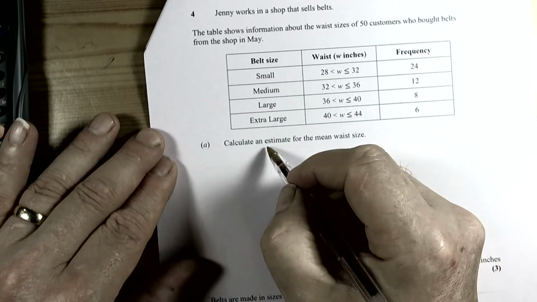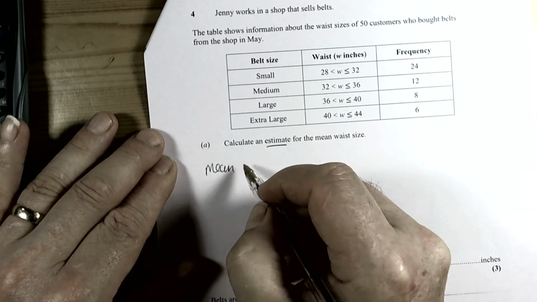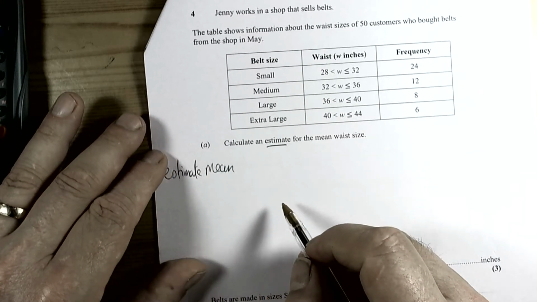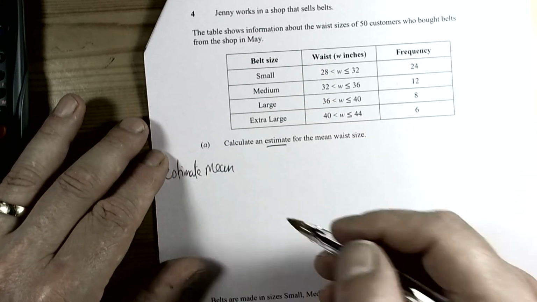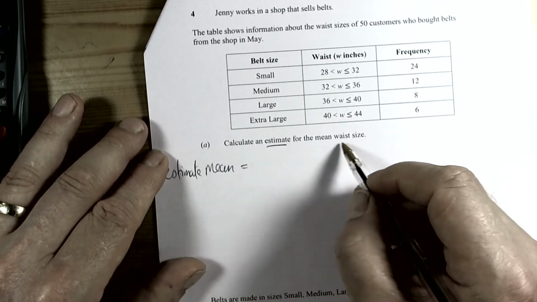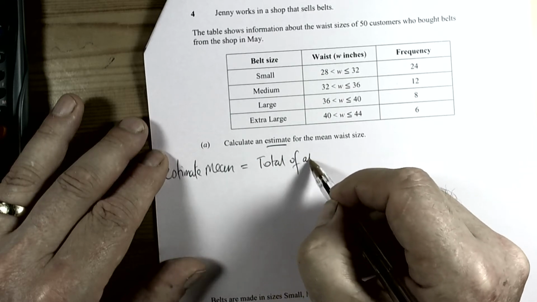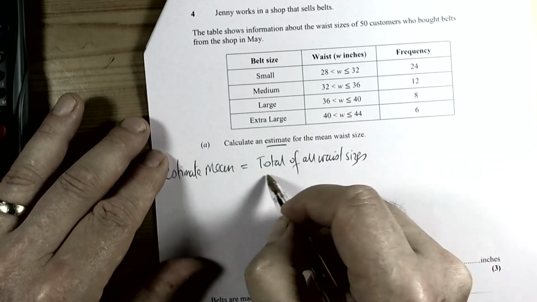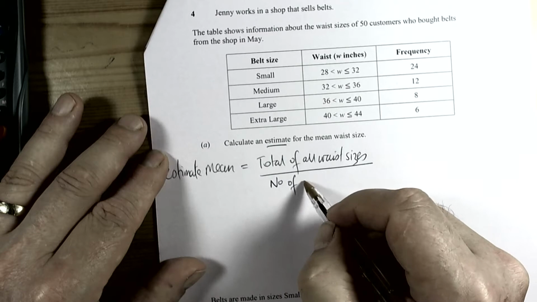So what we need to remember is that when we estimate the mean, the concept of the mean average, which is the total of everything divided by the number of numbers that gave you that total, has to have a slight change here, because we still need the total of the waste sizes. So the total of all waste sizes divided by the number of customers.